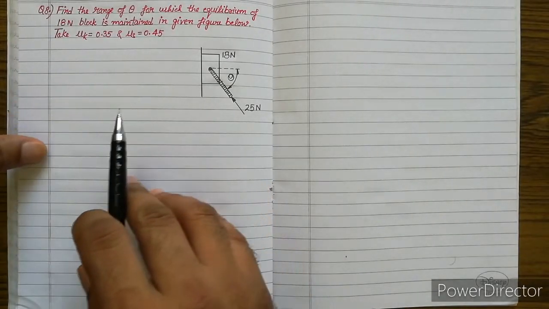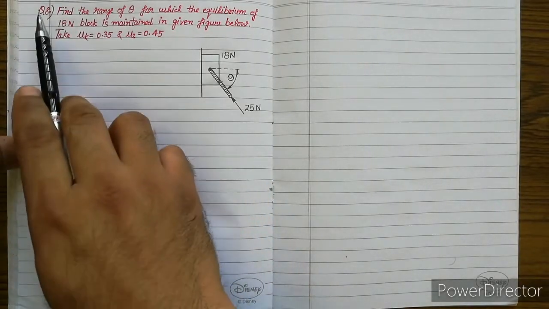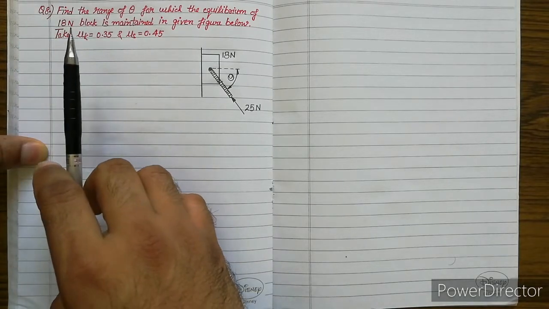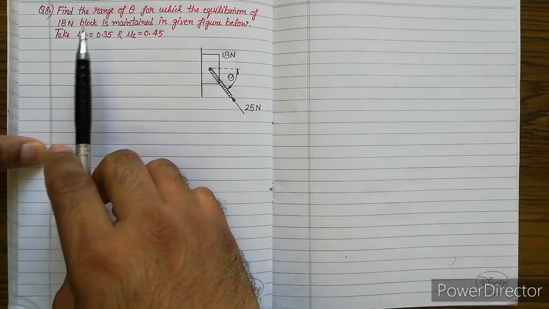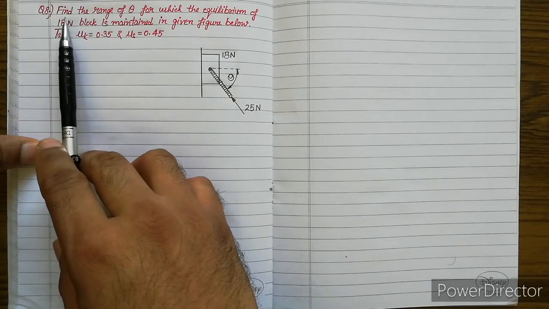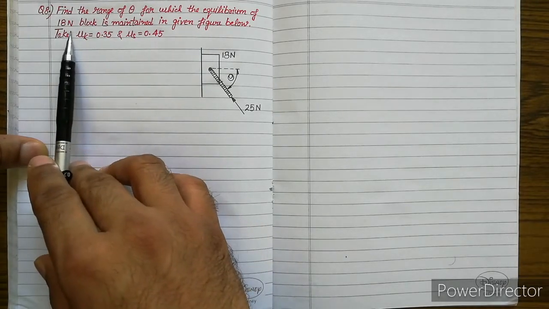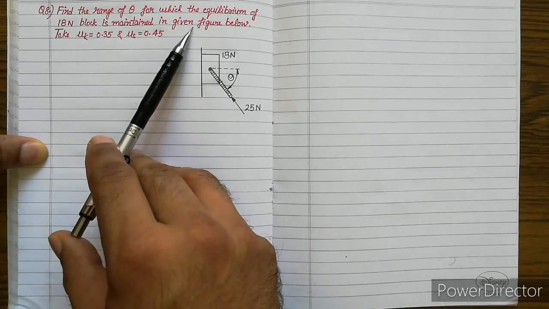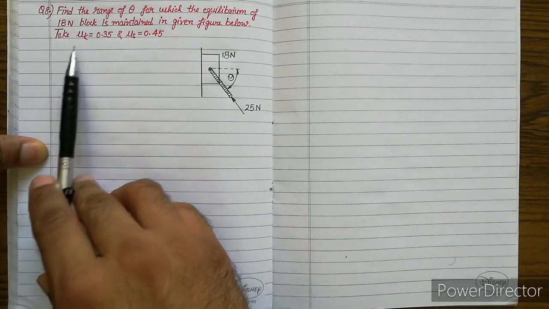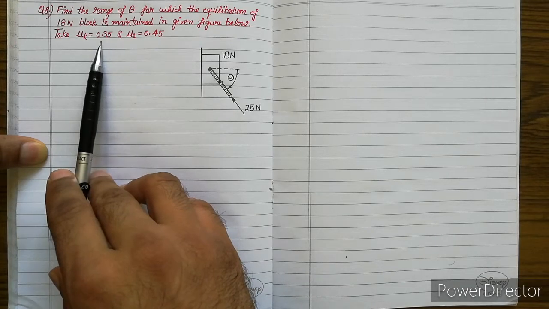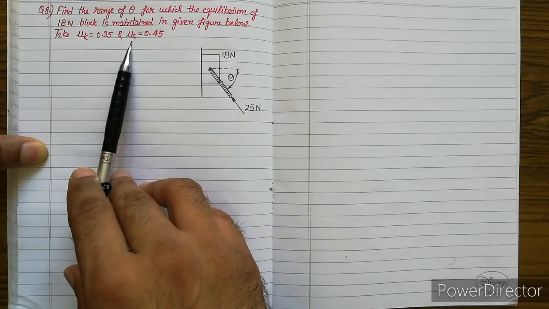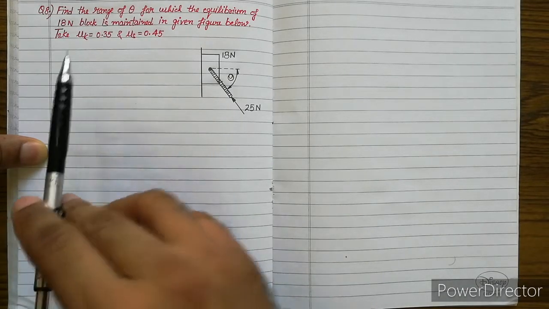Hello students, today we will discuss the 8th numerical of the friction chapter. So let us see what category we are solving today. Find the range of theta for which the equilibrium of the 18 Newton block is maintained in the given figure below. Take coefficient of kinetic friction as 0.35 and coefficient of static friction as 0.45.